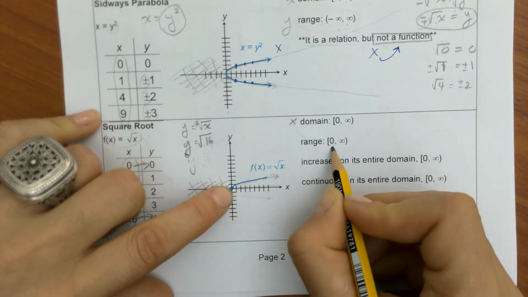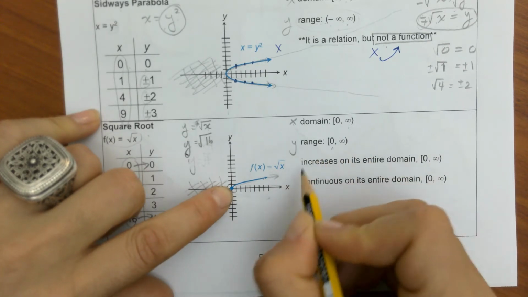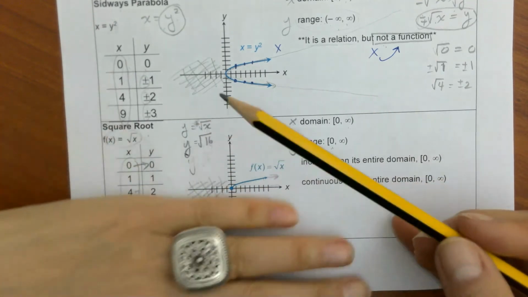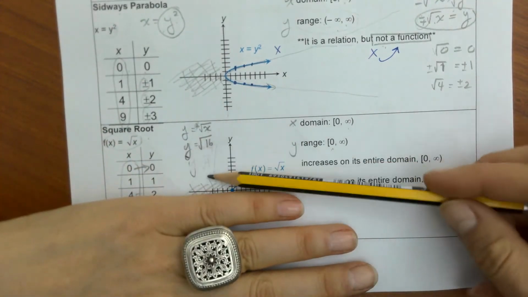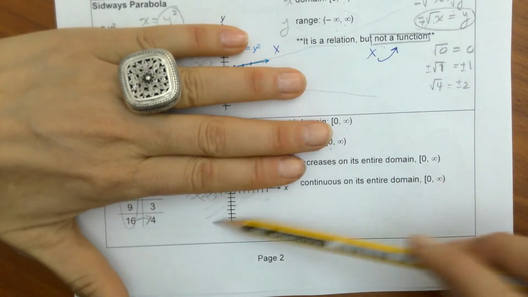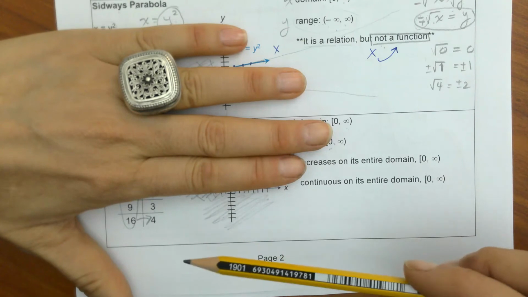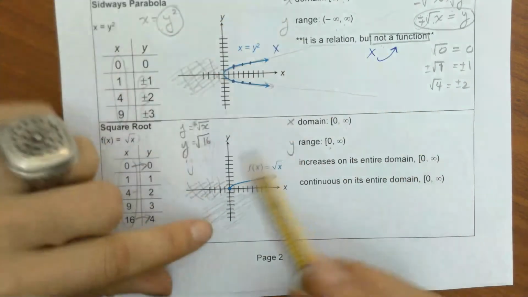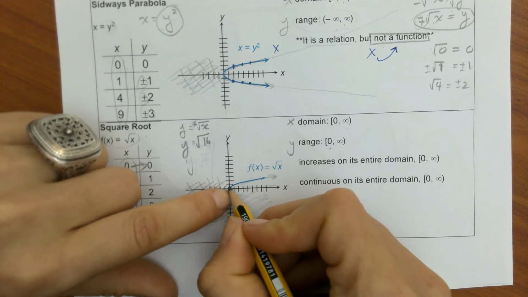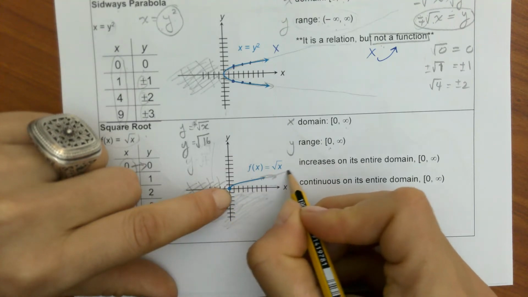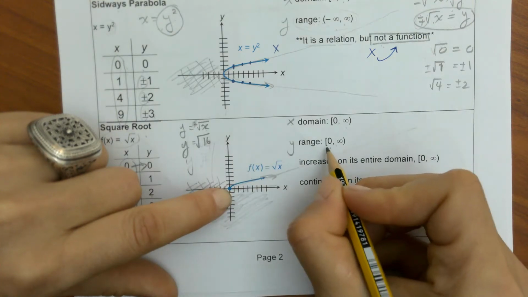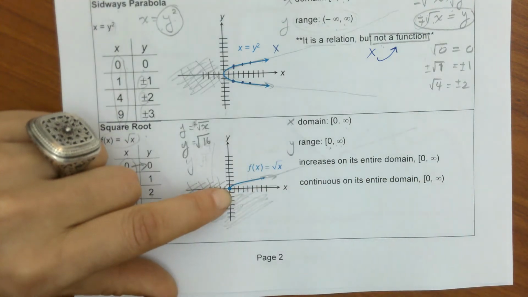Now the range, y. Where does this function exist on the y-axis? Look, it only exists on the positive side of y. If I cover that up, there is no function on the negative side of y. So it does not exist down here, it only exists up here. So the range is from 0, and because it keeps going forever, it's going to use all the positive numbers, so it's all the way up to infinity.